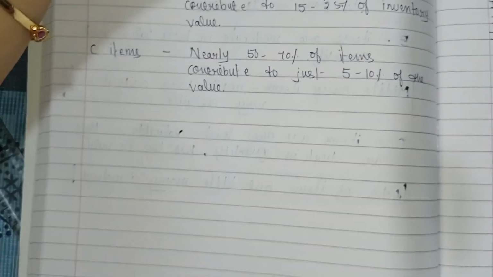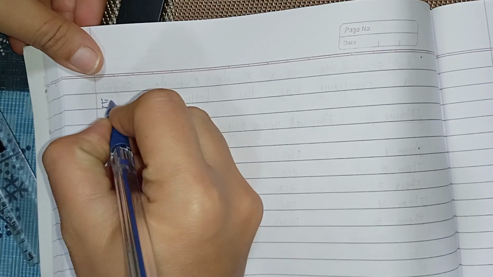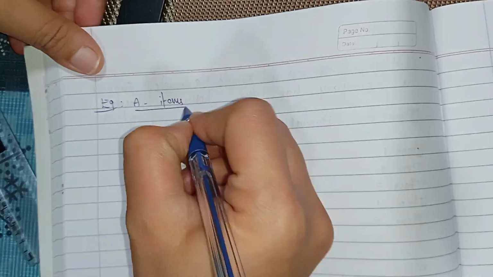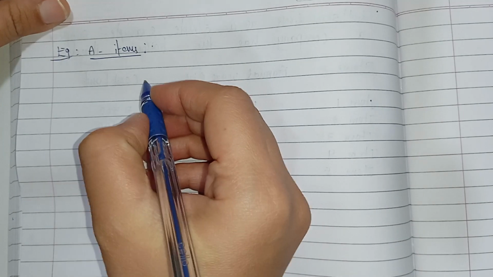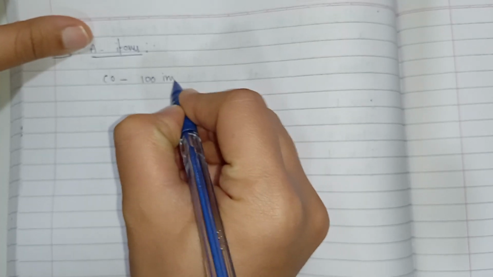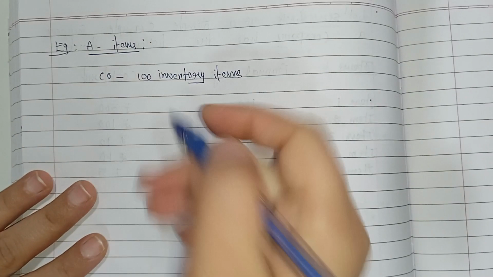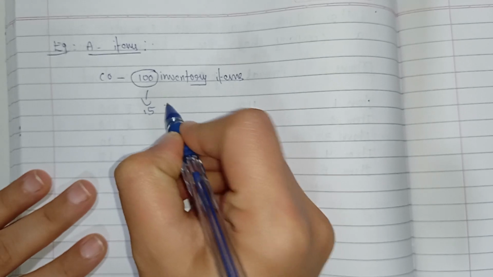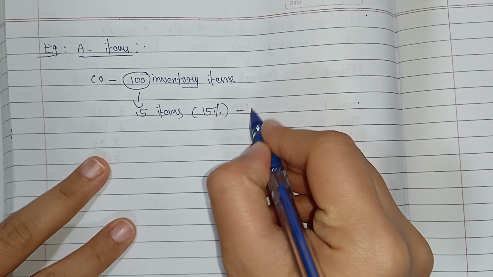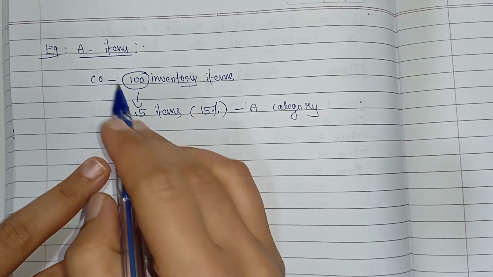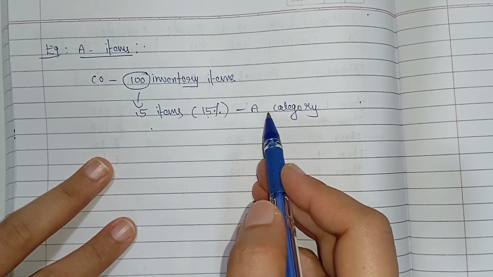So for example, let's say a company, here I will write down, for A items. See here, let's say a company has 100 inventory items. Clear? So out of these 100 inventory items, only 15 items, take it as 15 percentage, are A category. So out of 100 items, only 15 items, meaning 15 percent, are A category.